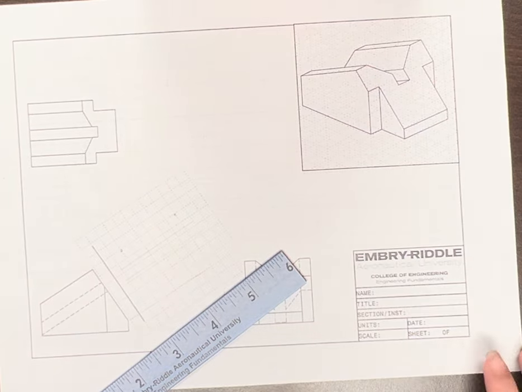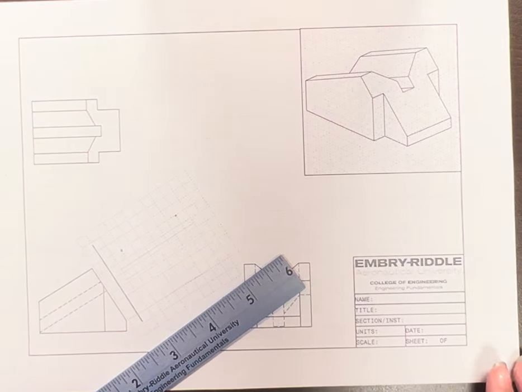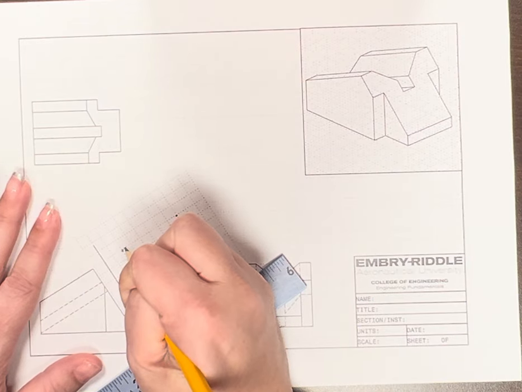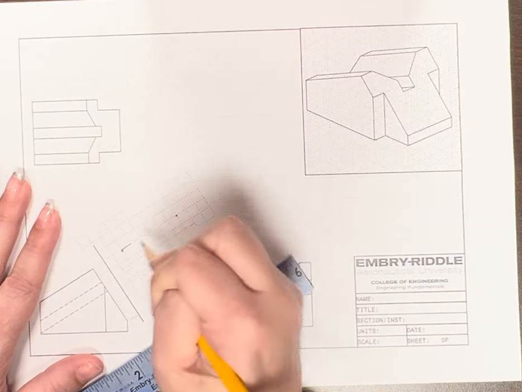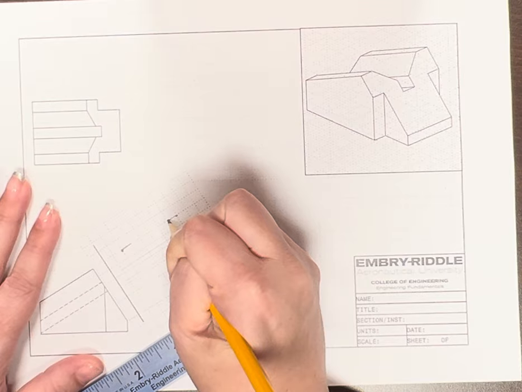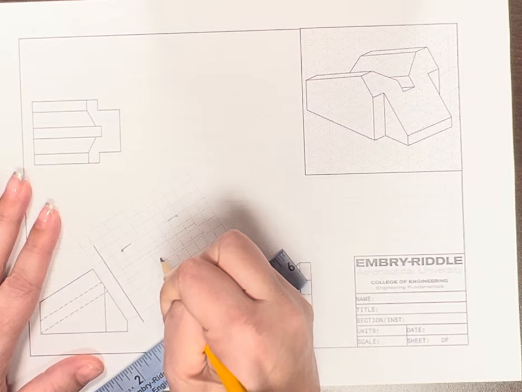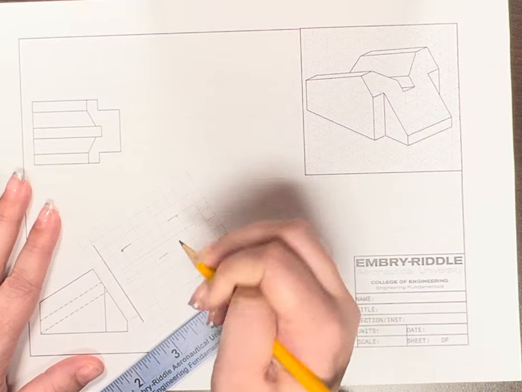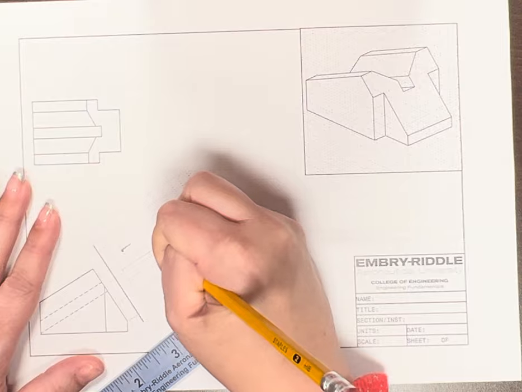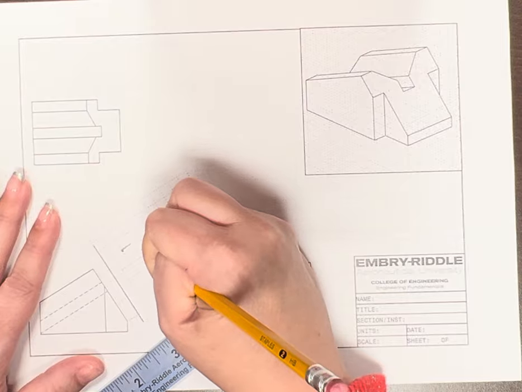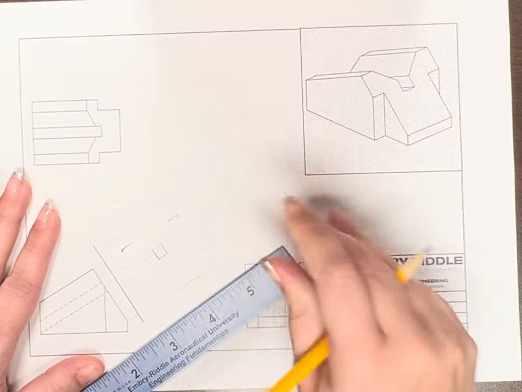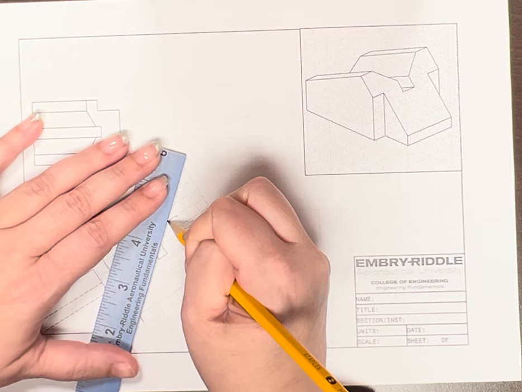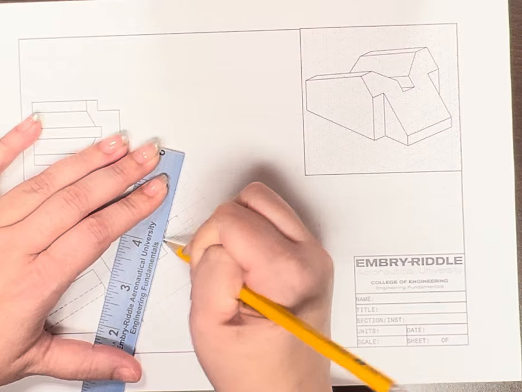So that's going to allow me to generate the outline. So I've got over 1/4 of an inch from each side. In the middle here, it's 1/4 of an inch or 1 unit. And then using my ruler, I'm going to connect the corner point to corner point.